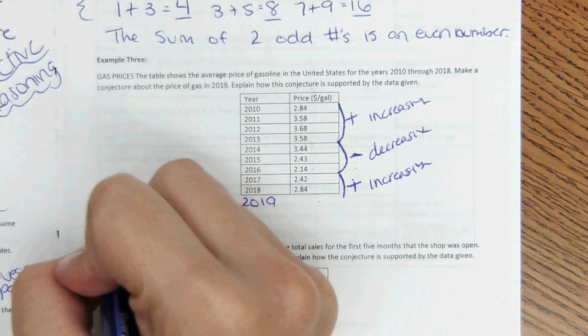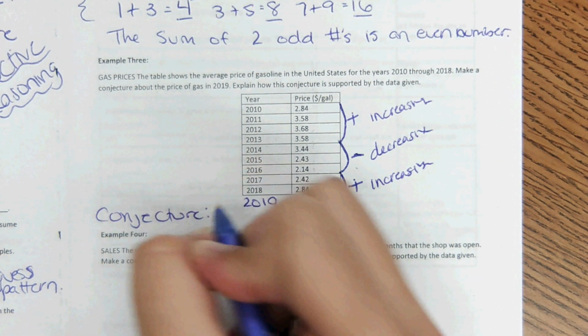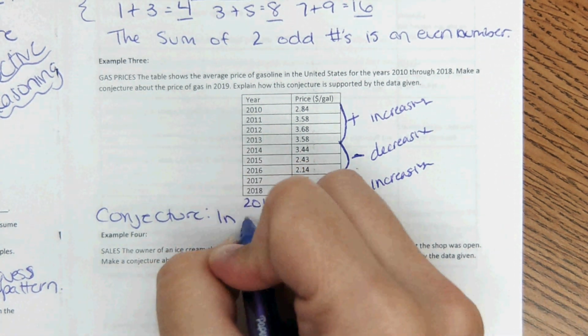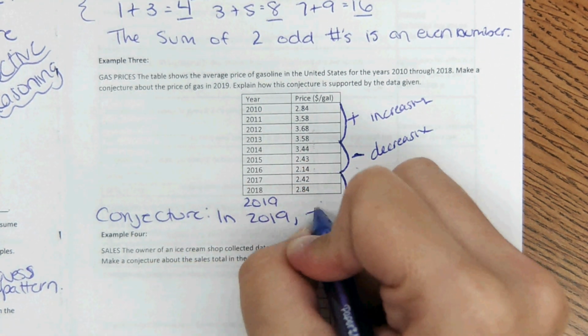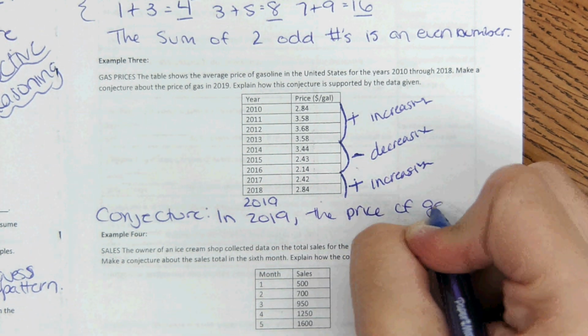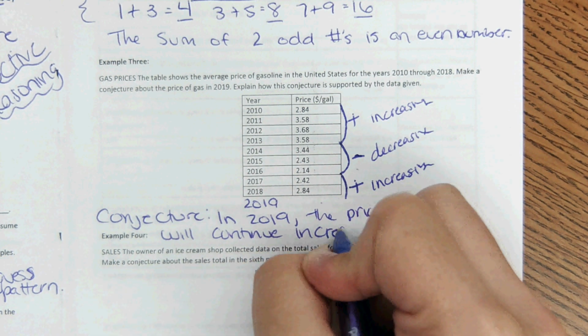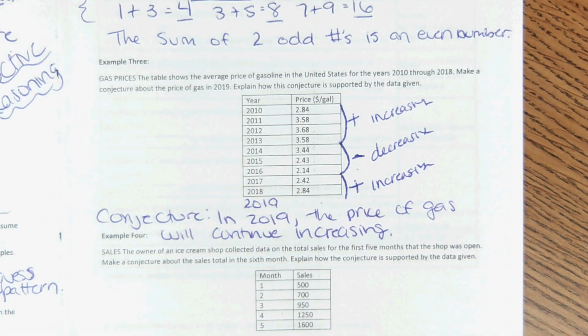So our conjecture, remember, it doesn't even have to be right, it's just based on the data, this is what we're predicting. In 2019, the price of gas will continue increasing.